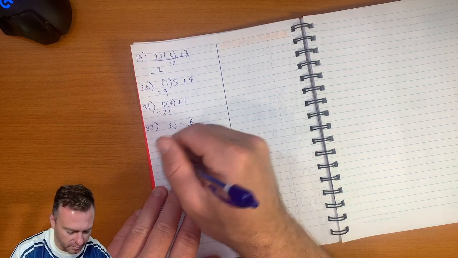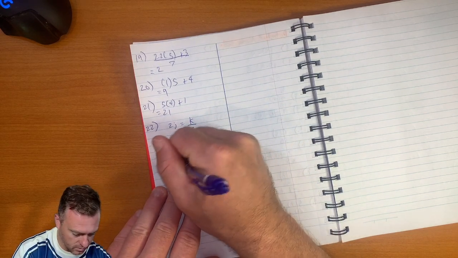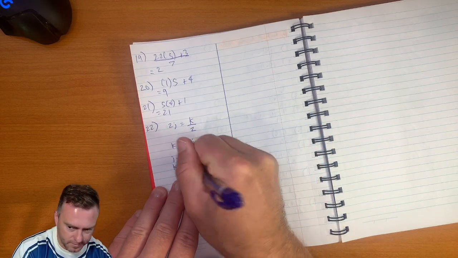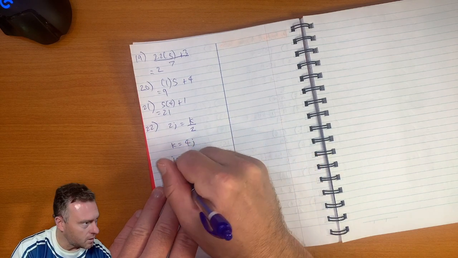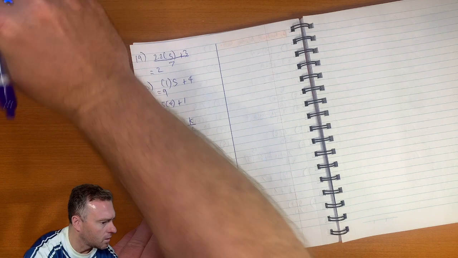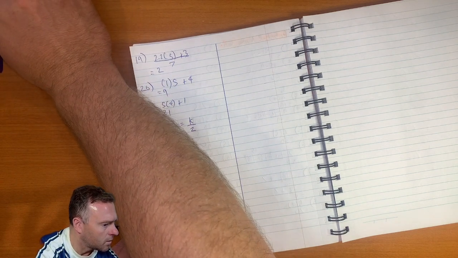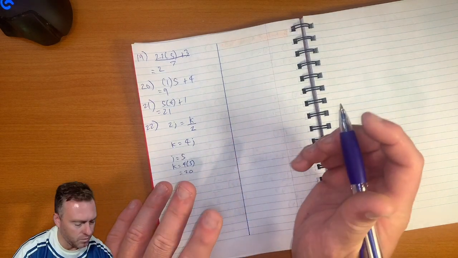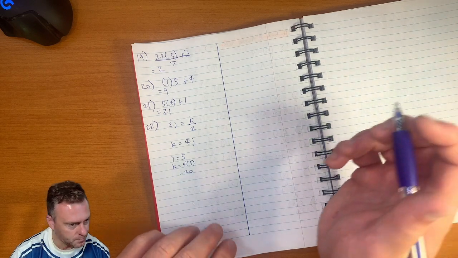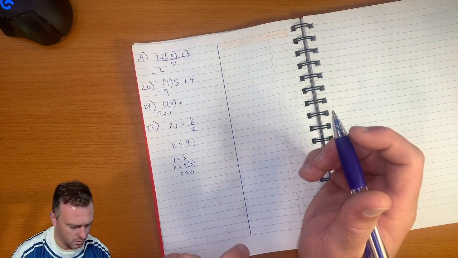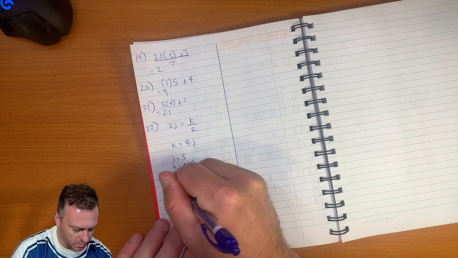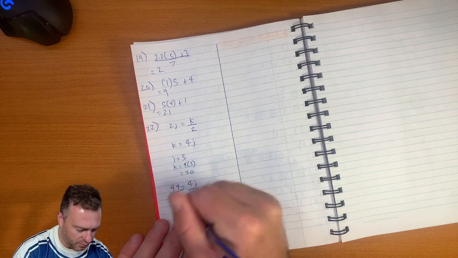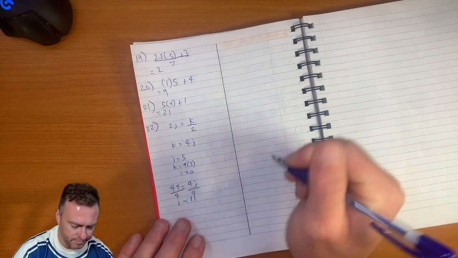So when J equals 5, the first one, K equals 4 lots of 5, which then equals 20. And then the other one is when J is equal to the unknown, K equals 44. So we just sub that in. So we'll go 44 equals 4Js. So divide that by 4, divide that by 4. J equals 11.